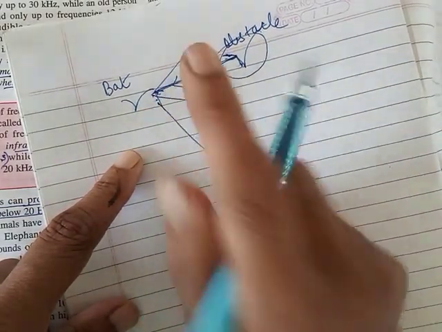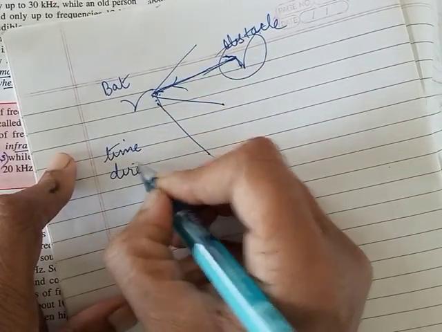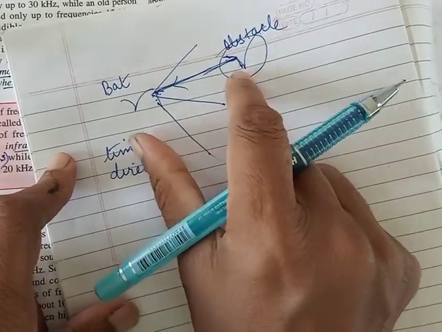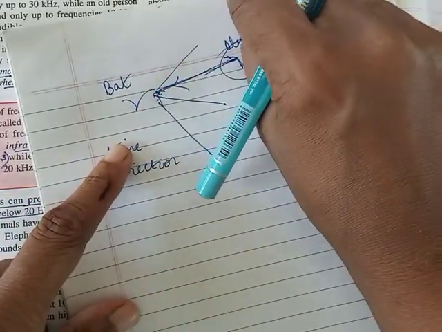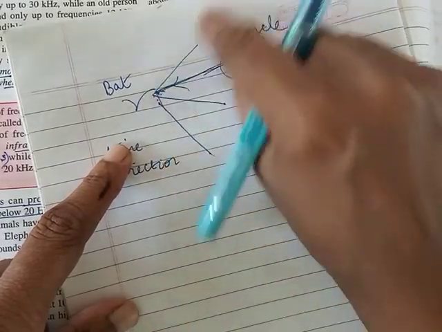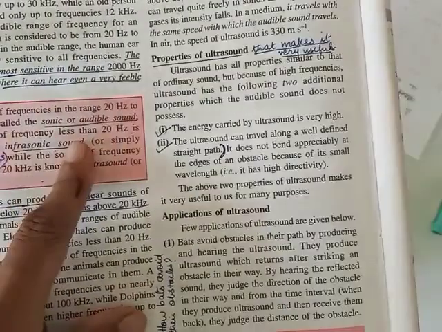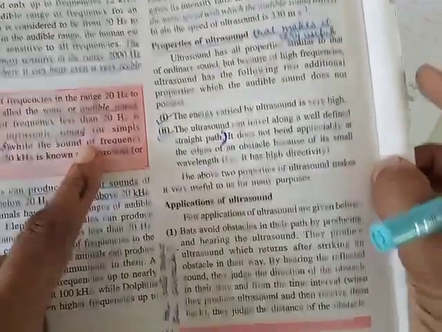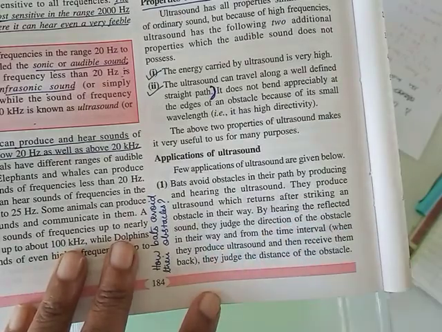Can you understand? It can judge both the time and direction of the obstacle. Time means how far it is, and in which direction. So accordingly, it will change its path. If it knows there is an obstacle here, it will change its path and go on some other route. What a great invention of God, or creation of God.